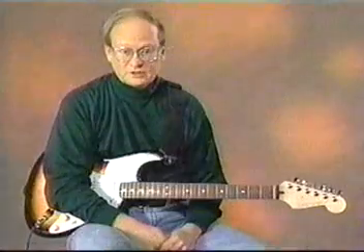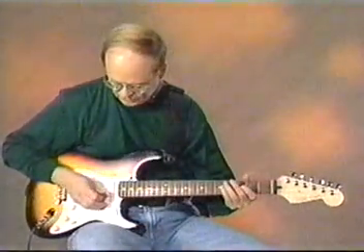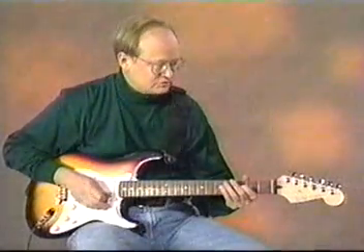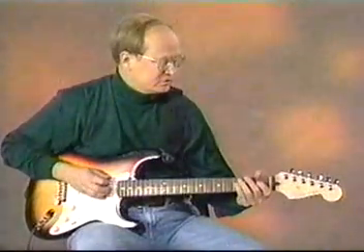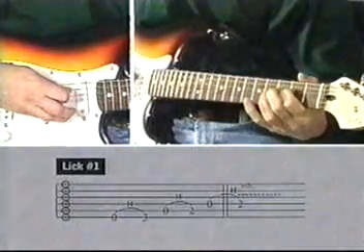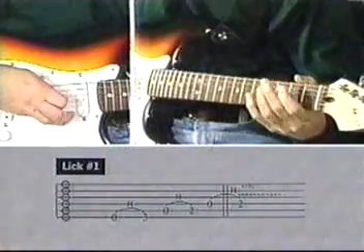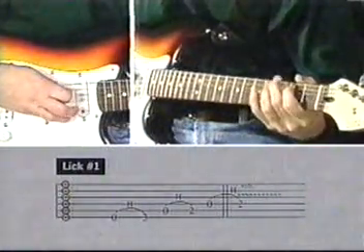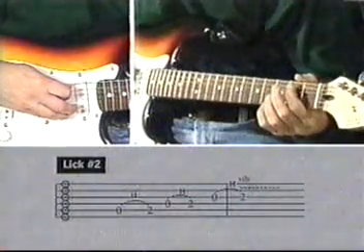Here is key of E solo number 3, and it utilizes the triplet rhythm, and 3 different licks or phrases. Here's how it goes. Now the triplet rhythm is 1, 2, 3, 1, 2, 3, 1, 2, 3, 1. And we start on beat 2 of a triplet rhythm, so here's lick 1. It goes. You play it 4 times. Same rhythm on lick 2, only you start on the 5th string.